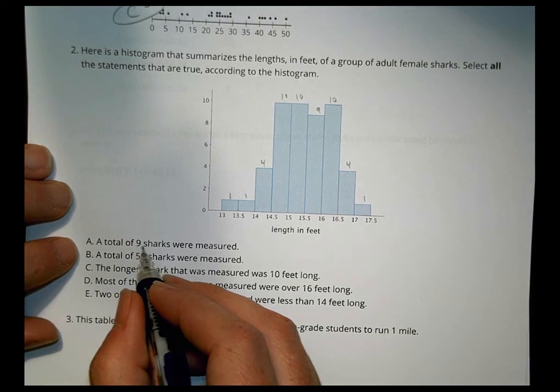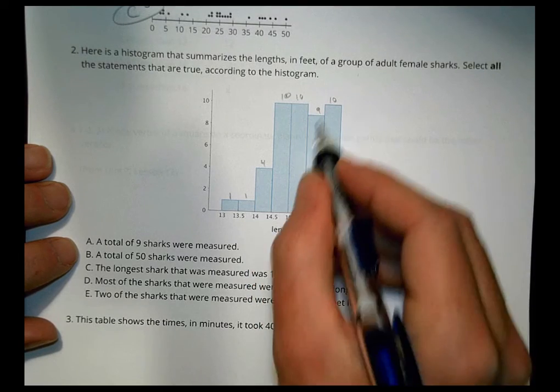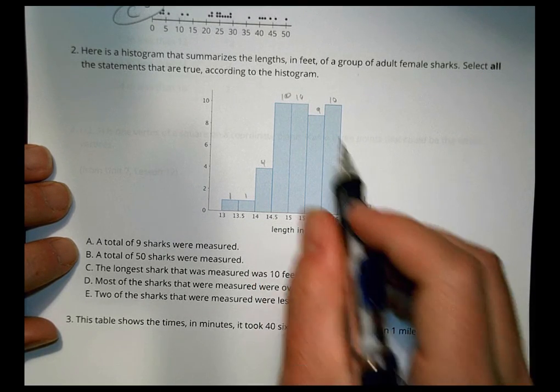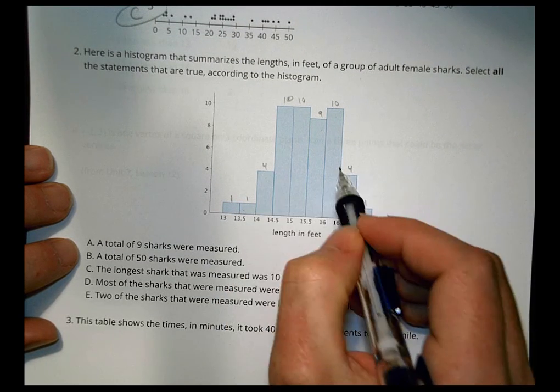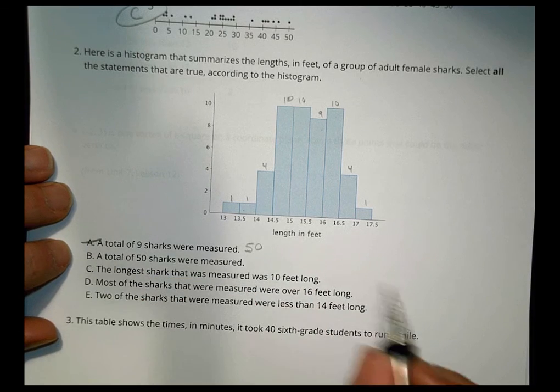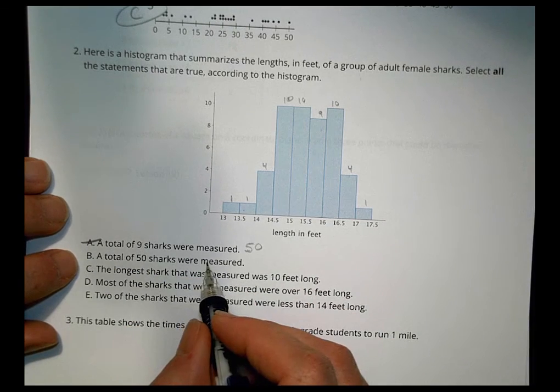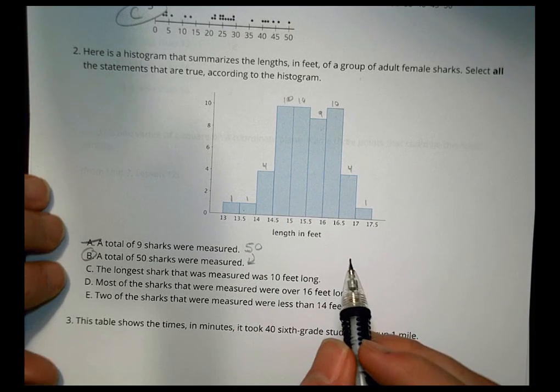It says a total of 9 sharks were measured. Well, nope, because if I add all that up, that's a lot more than 9, right? This is 10, 20, 30, here's 40, and then this becomes 50. There are actually 50 sharks measured, so that is not correct. A total of 50 sharks were measured. Yes, that is true. We just saw that because I counted them up, and that's 50.